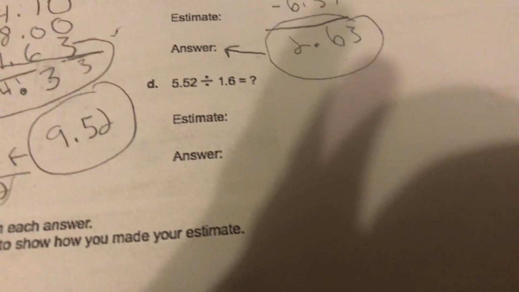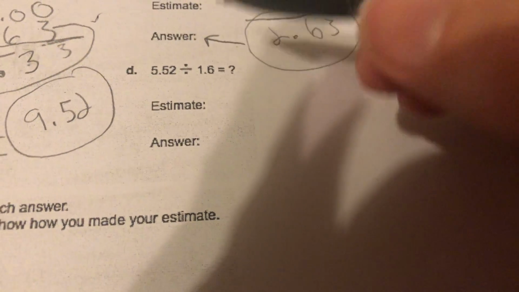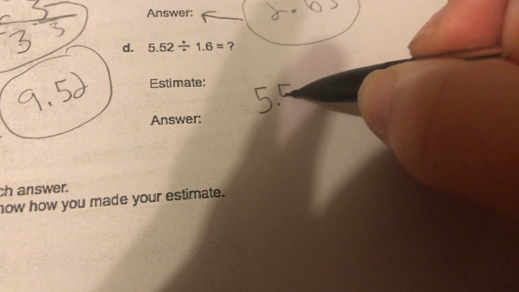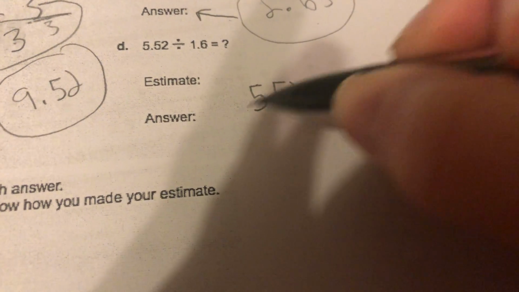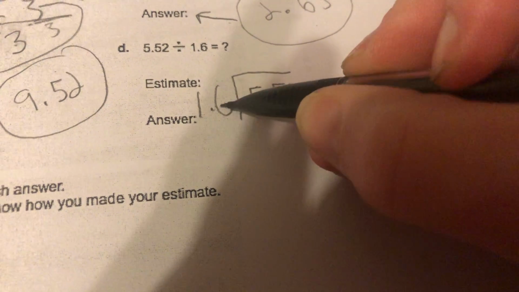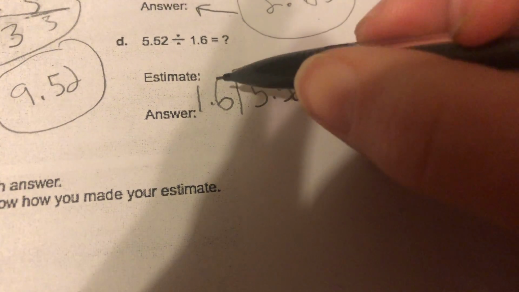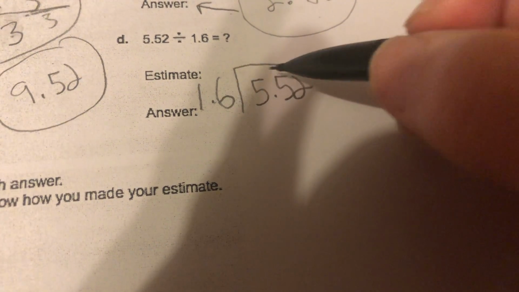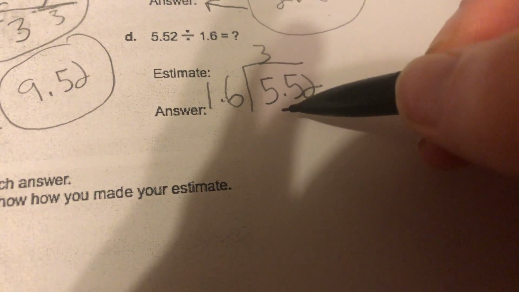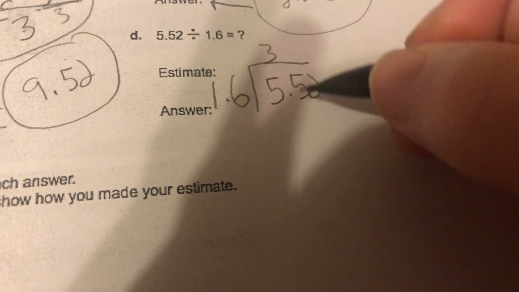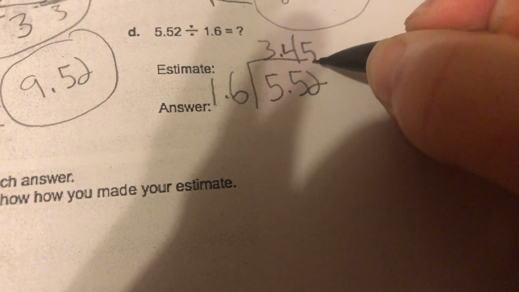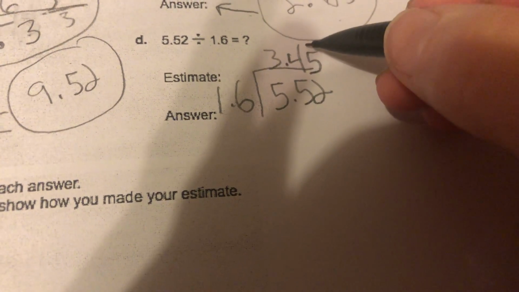Our final one for this part speaks about dividing decimals. When we divide decimals, we're going to go ahead and do our usual here. How many times like this? 55. Okay. Down. And you end up finding your answer that way.